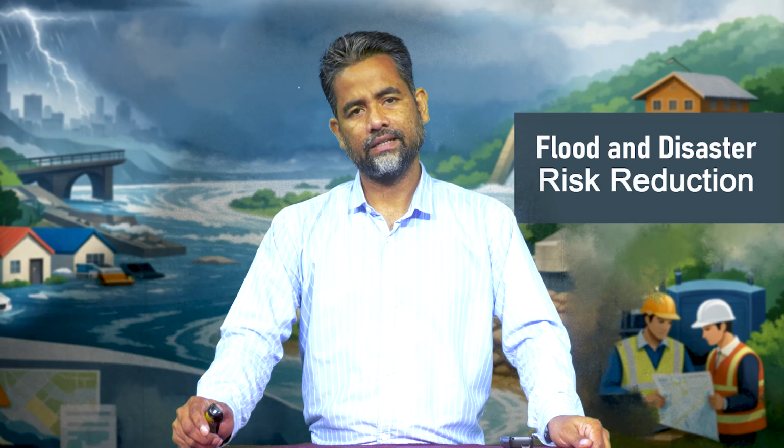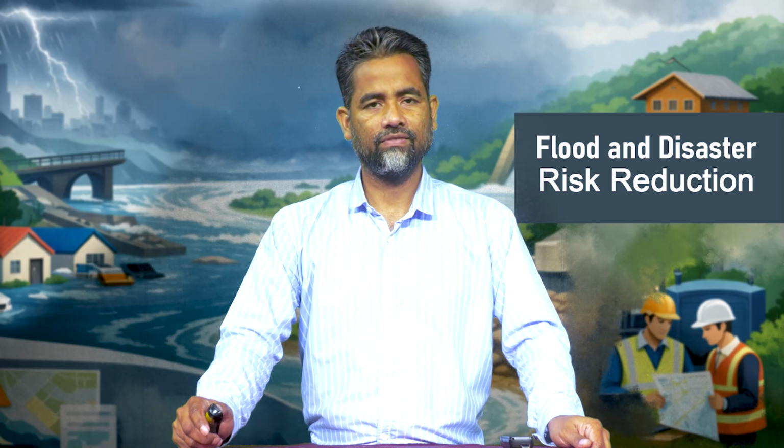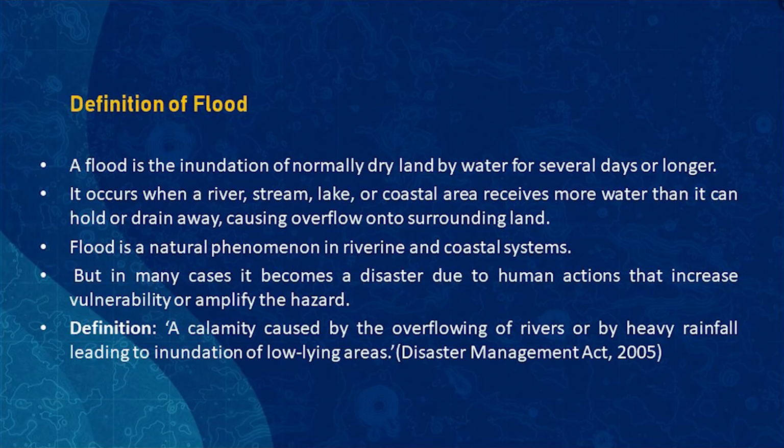Now we will start with definition and types of flood. A flood is the inundation, that is the temporary covering of normally dry land by water for several days or longer. In simple terms, it occurs when a river, stream, lake, or coastal area receives more water than it can hold or drain away, causing overflow onto surrounding land.